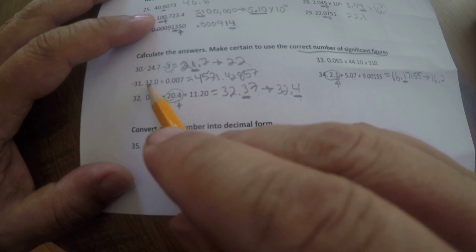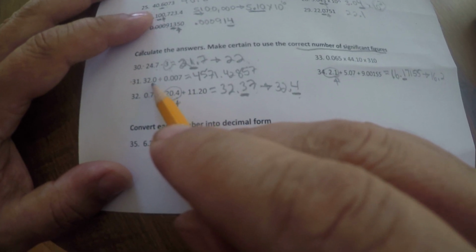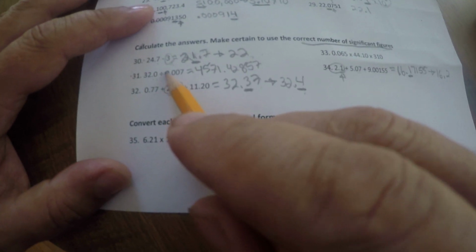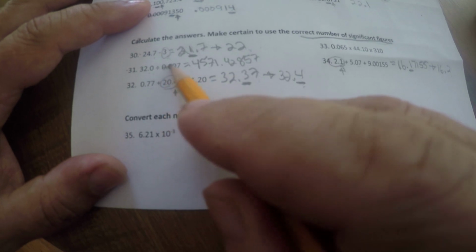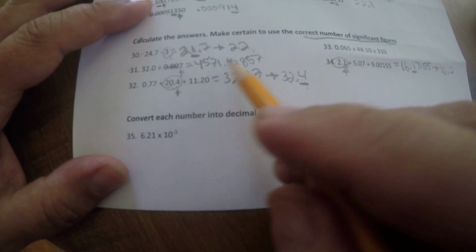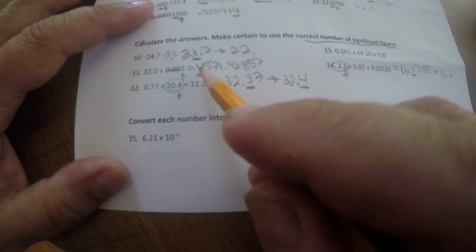All right, so 32.0, the 0 is after the decimal place, to the right of the decimal place. So there's 3 significant figures here, but these are placeholder zeros locating the decimal. We only have 1 significant figure there. So our answer is only going to have 1 significant figure. So we find our significant figure.